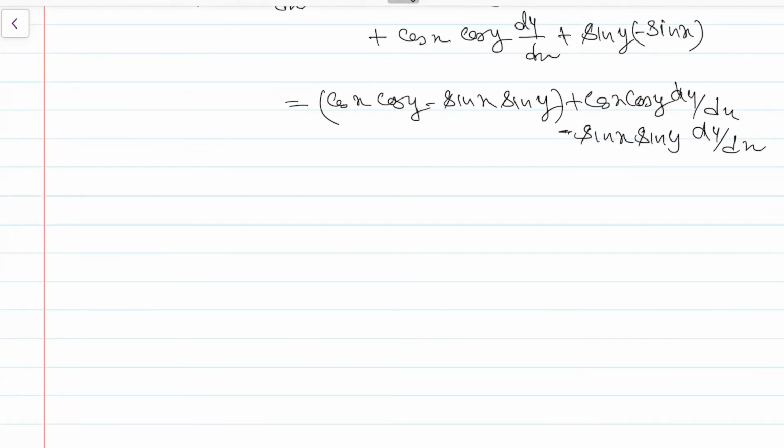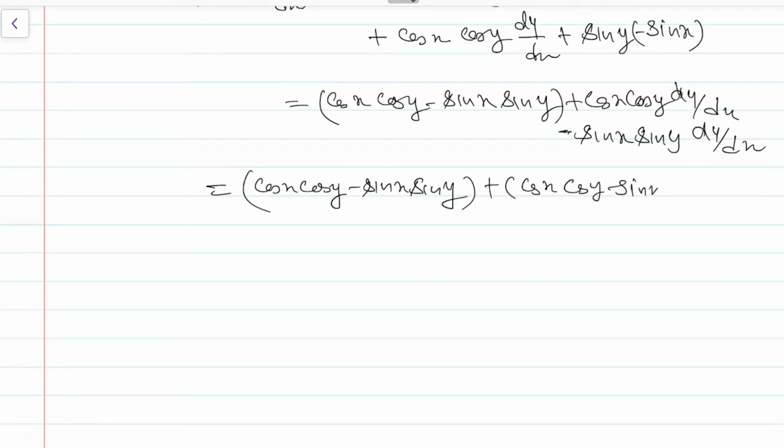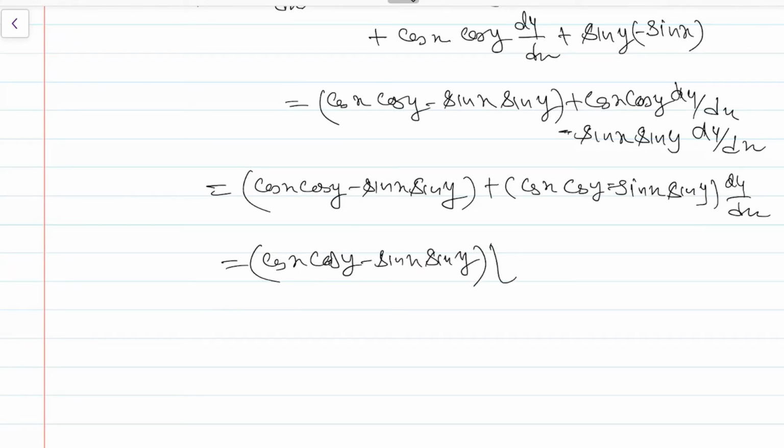It can be further simplified. Taking (cos x cos y minus sin x sin y) common from the whole of the right hand side, we get (cos x cos y minus sin x sin y) into (1 plus dy over dx). Now compare left hand side and right hand side.